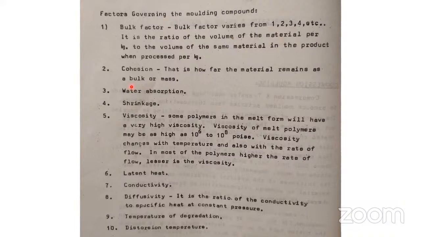Now, shrinkage depends upon whatever filler you are using, whatever process parameter you are using, whatever bulk factor you have, that you are taking into account. These contribute to the shrinkage. The shrinkage will be higher if you are not adding the fillers or fibers. Viscosity also plays a very important role in processing.